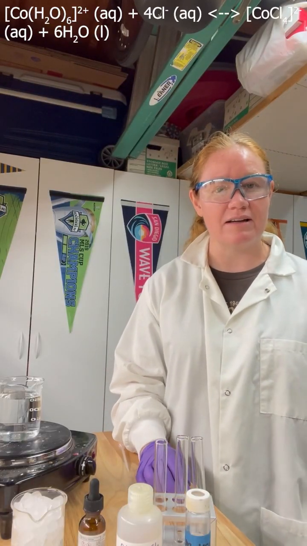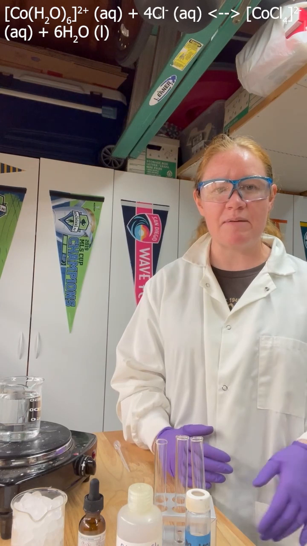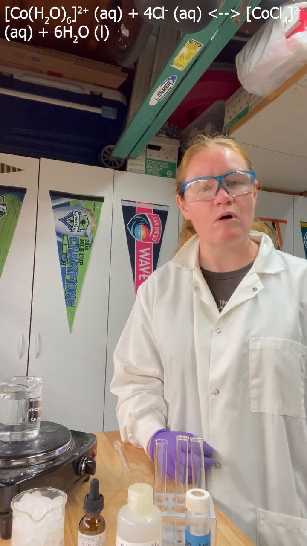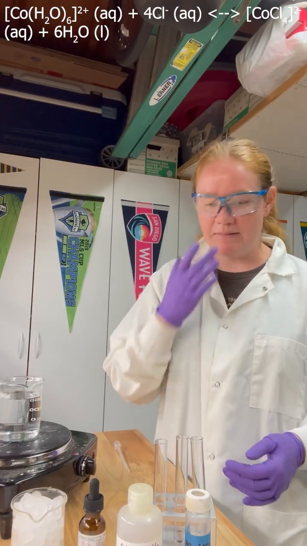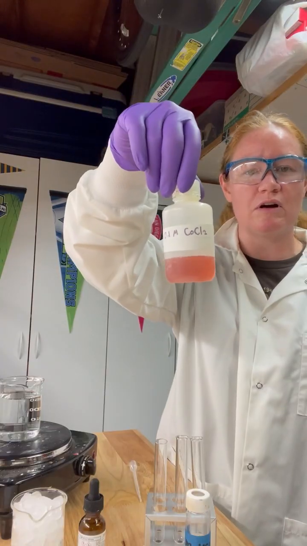So this reaction is pretty cool. It's very colorful. We're going to look at a pink hexaaquacobalt 2 ion and some chloride ions mixed together and see the type of equilibrium it establishes with the products, which is a tetrachlorocobaltate 2 ion that is blue in color and some water.